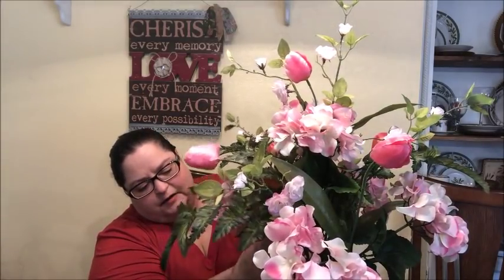And I can lift it up just a little bit more. I don't need it to go so deep now. See that? And that also fills that space right there. Okay, so that's what I'm going to do to the other tulips.